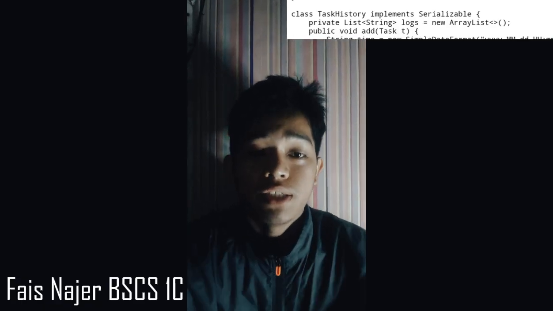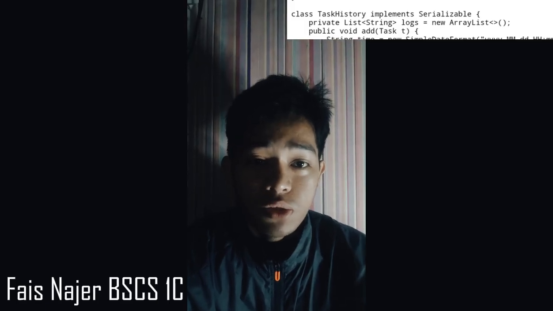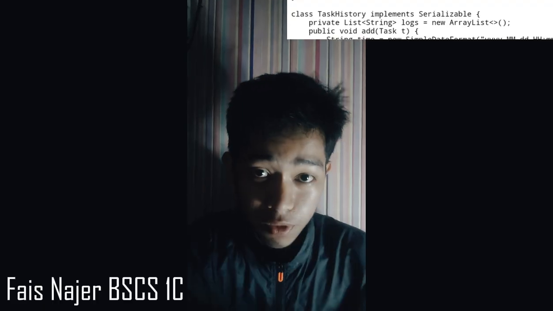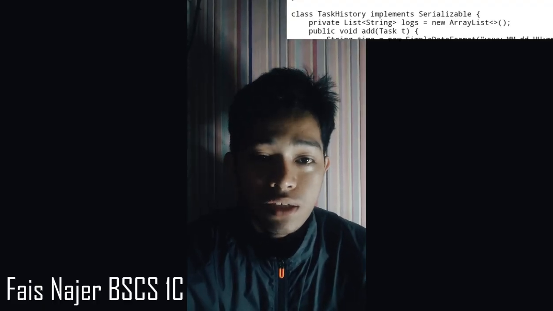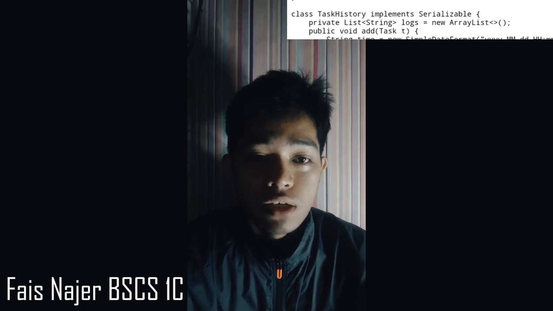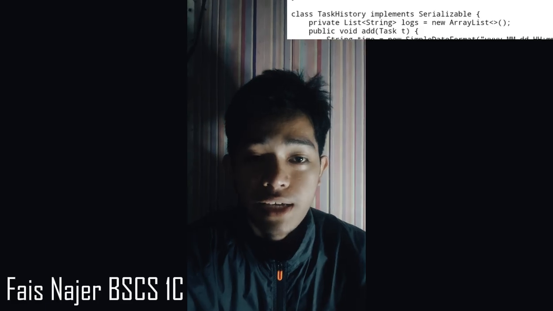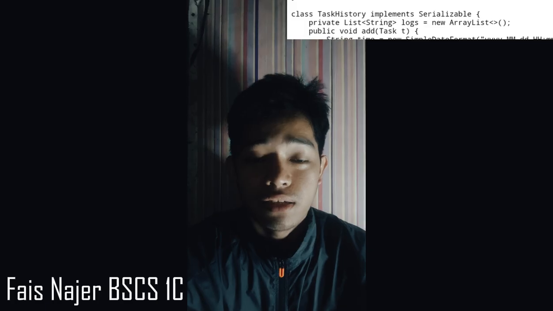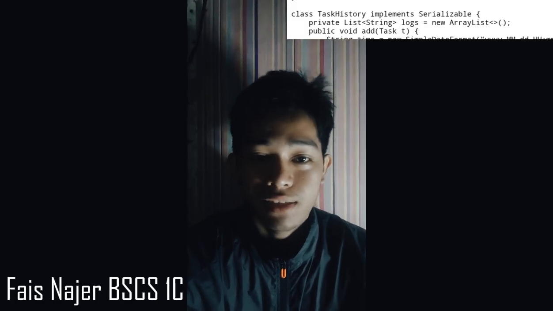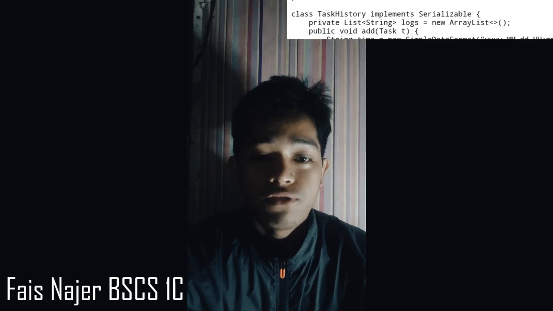So number 4 is private TaskHistory history equals new TaskHistory(); So what it does, it creates a new task history object. So its purpose is this object tracks what actions happened, like task added, task edited, task deleted, task completed. This helps your program keep a record of changes.